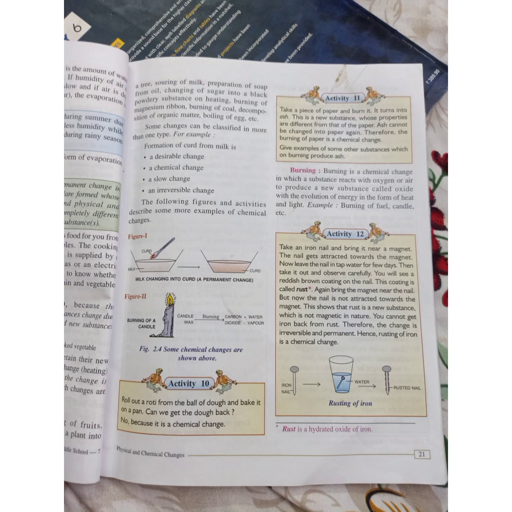Now there are certain activities given in your book. First activity, that is activity 10, you will roll out a roti or chapati from a ball of dough and you'll bake it on a pan. You'll make a chapati. Can you get back the dough? No. That is a chemical change. If you take a piece of paper and you burn it, it turns into ashes. This is a new substance whose property is different from that of the paper. Ash cannot be changed into paper again, therefore, burning of paper is a chemical change.